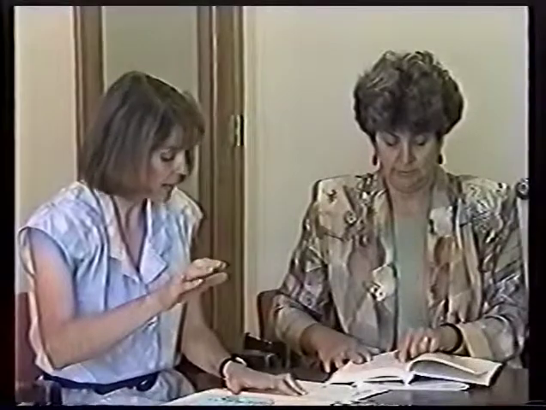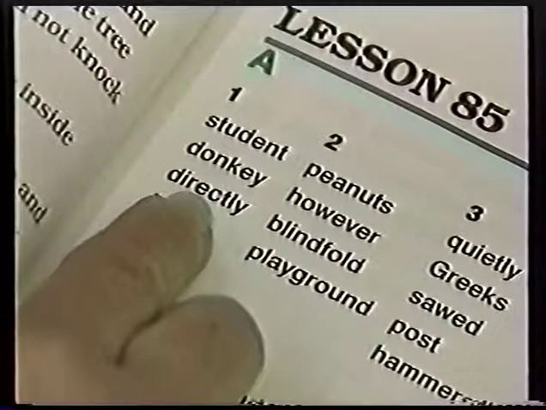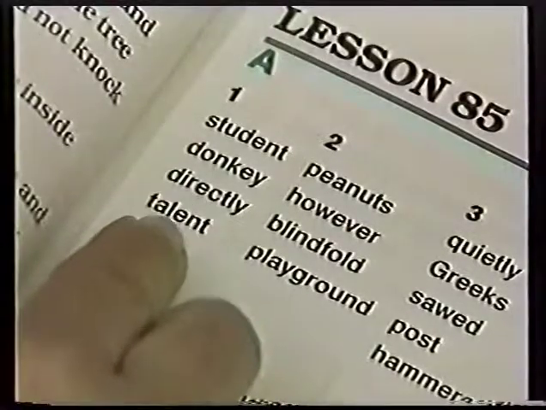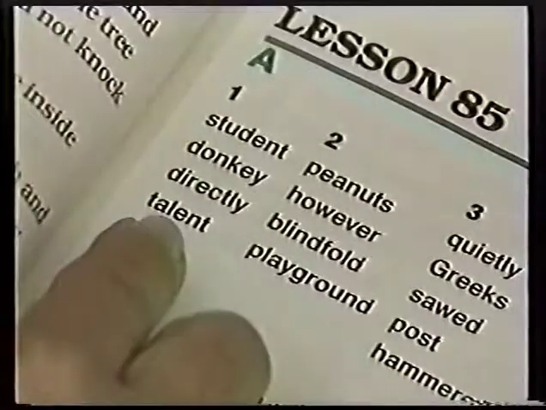Donkey. Excellent. Next word. That word is directly. What word? Directly. Spell directly. Get ready. D-I-R-E-C-T-L-Y. What word did you spell? Directly. Last word. That word is talent. What word? Talent. Spell talent. Get ready. T-A-L-E-N-T. What word did you spell?